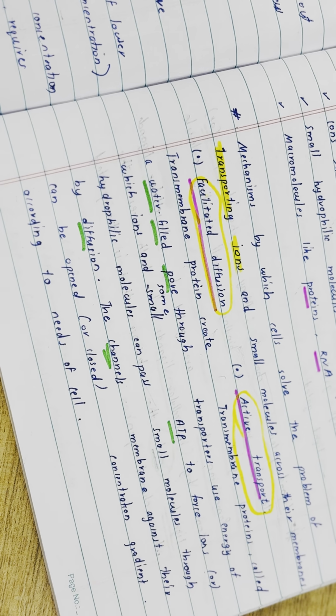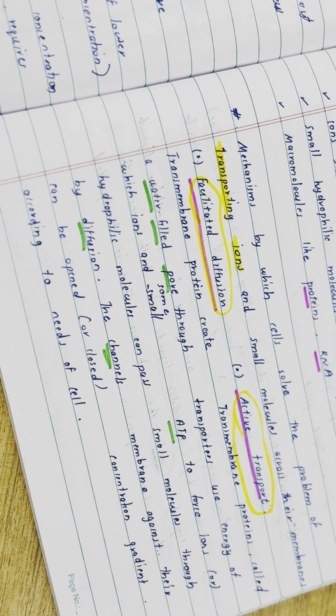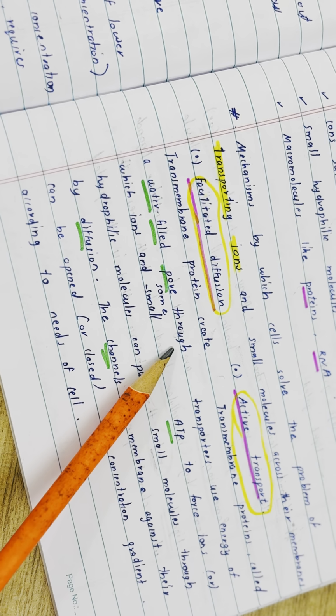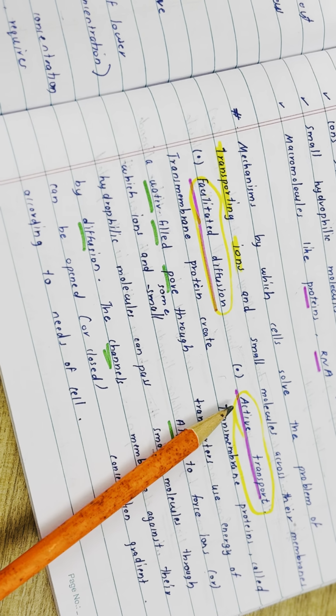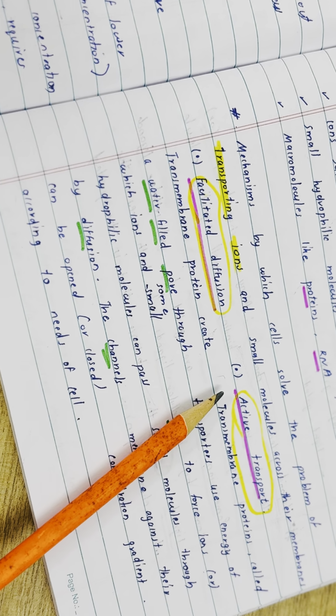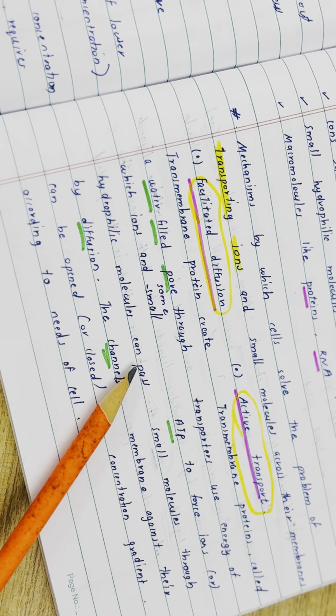As the name suggests, facilitated diffusion is not a continuous diffusion process. It is facilitated by a transmembrane protein, which can create water-filled pores through which ions and small hydrophilic molecules can pass by diffusion.